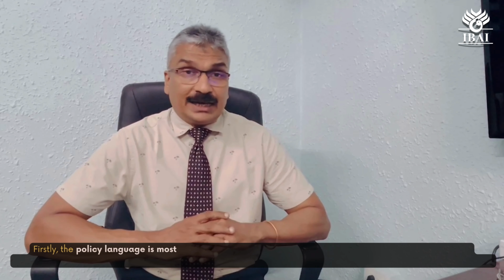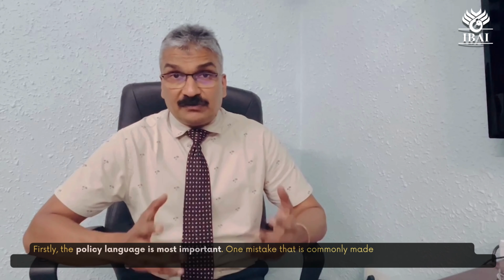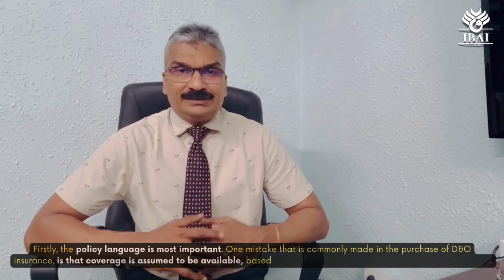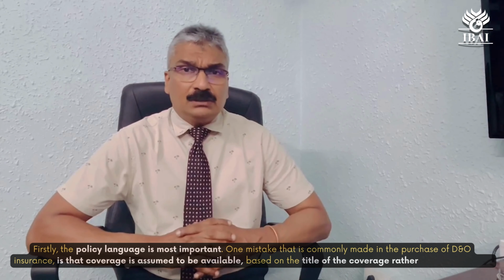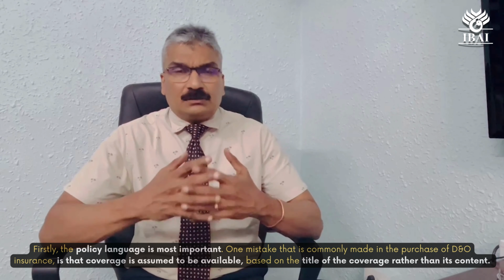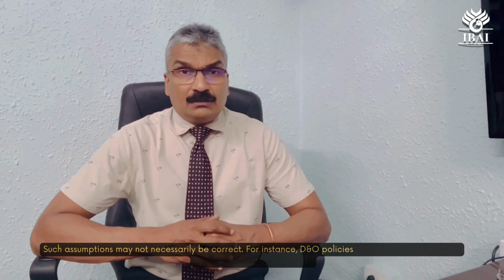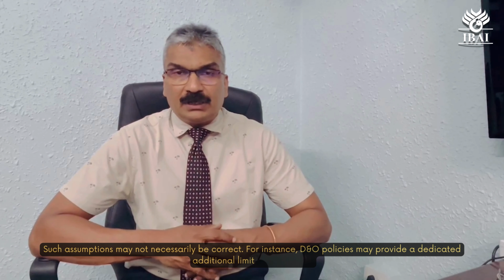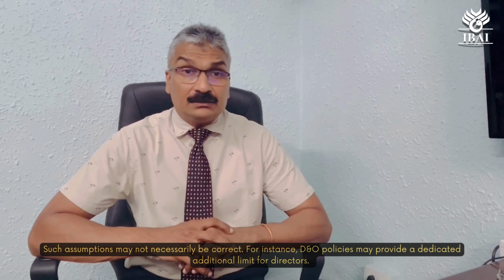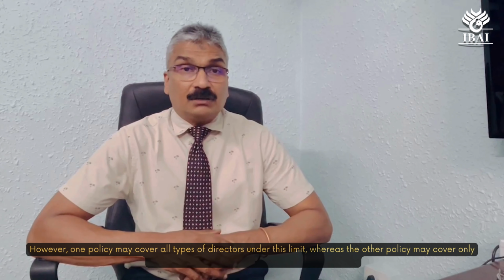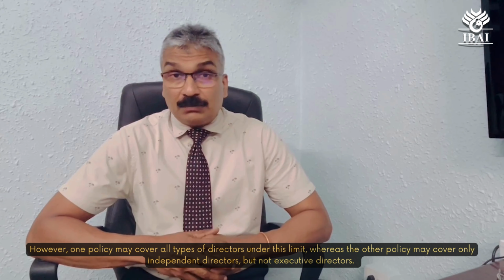Firstly, the policy language is most important. One mistake that is commonly made in the purchase of a D&O insurance is that coverage is assumed to be available based on the coverage title rather than its content. Such assumptions need not necessarily be correct. For instance, D&O policies may provide a dedicated additional limit for directors, but one policy may cover all types of directors under this limit, whereas the other policy may cover only independent directors but not executive directors.